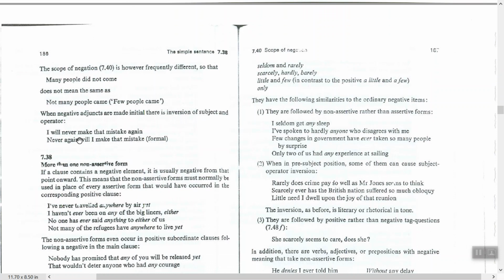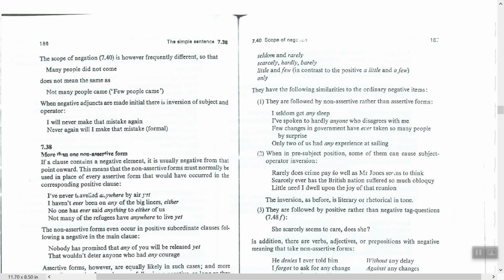We invert will I. So, inversion. Put will at the beginning before I. We will talk about this.